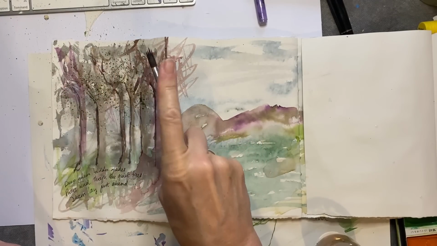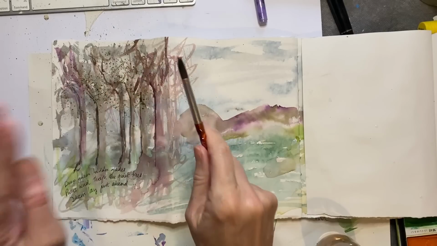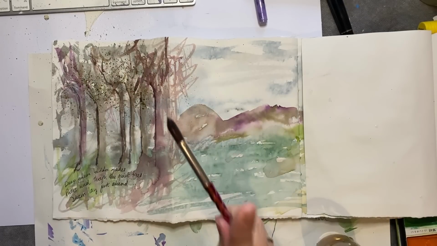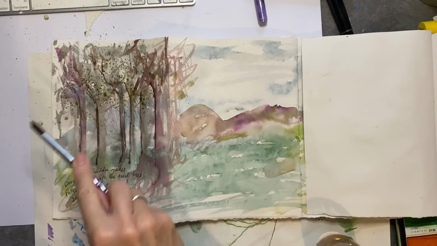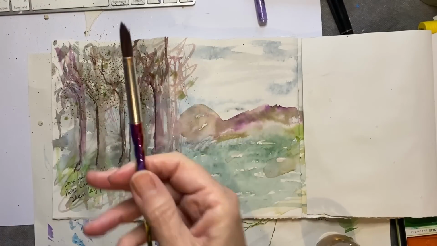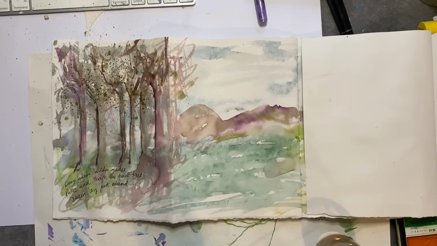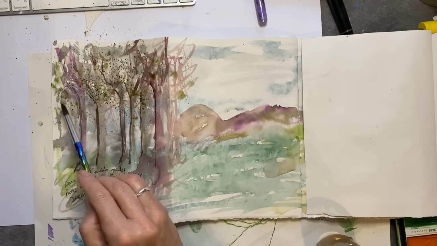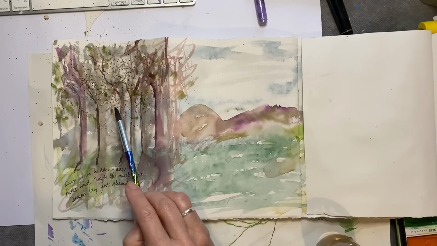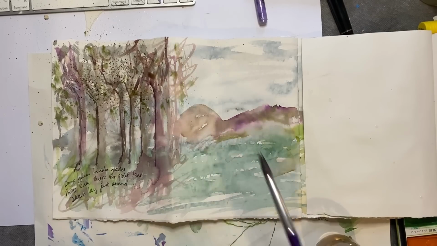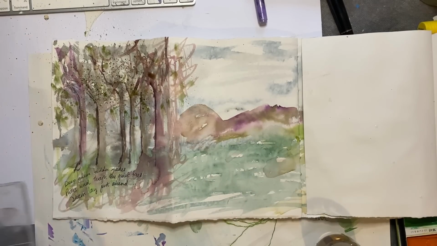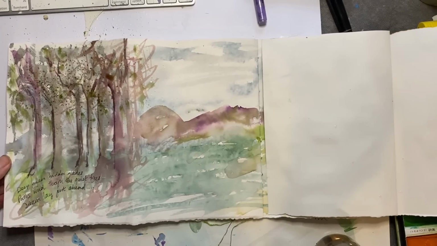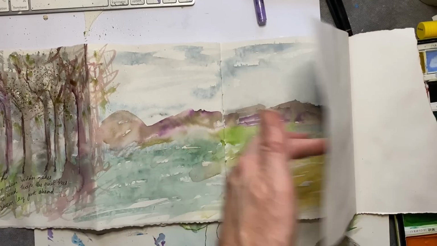I always get very messy when I do splatterings, but it's just part of it, like that. You see, it just gives a little bit of an essence of what's going on. And I'm just going to put a few little dabs across there, like that.